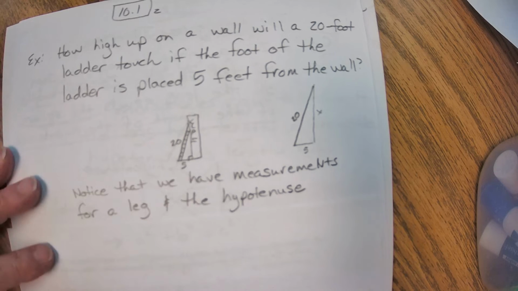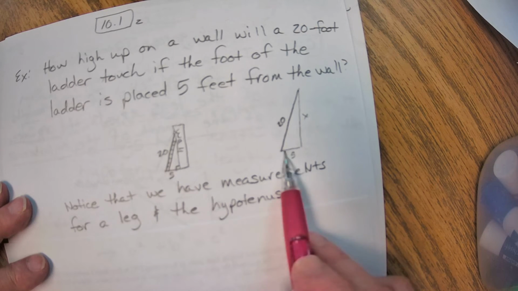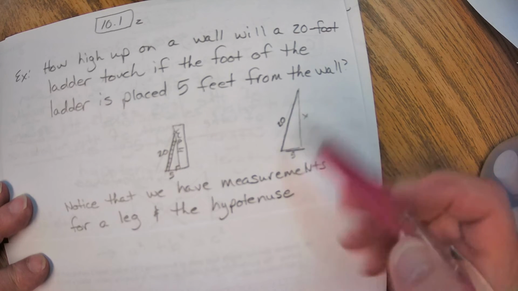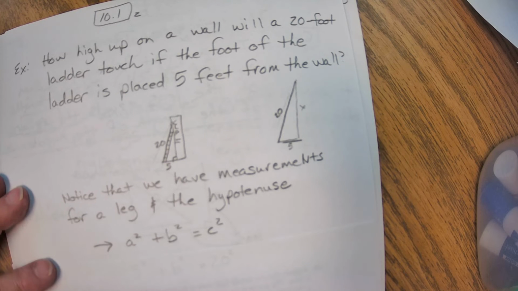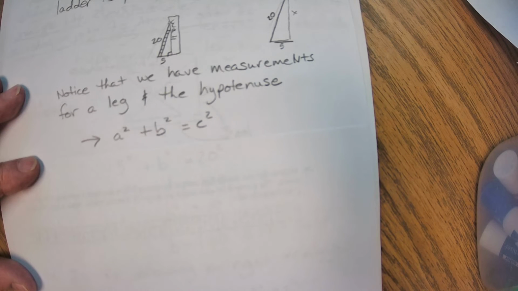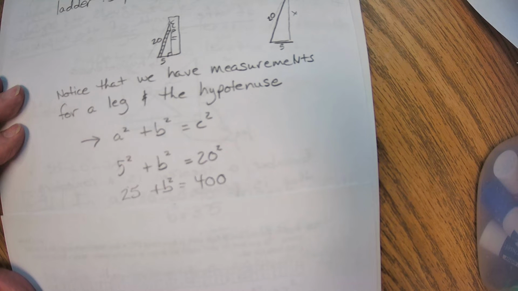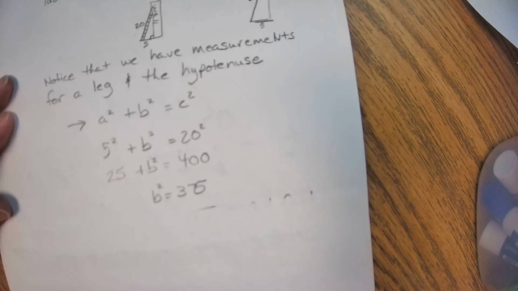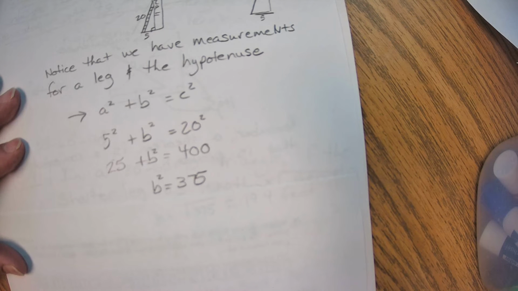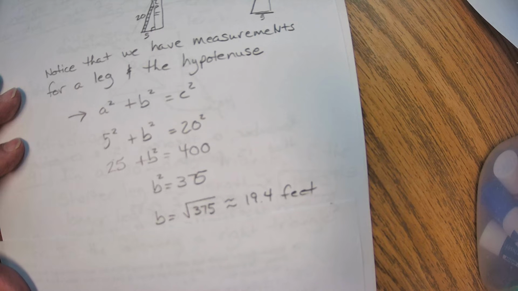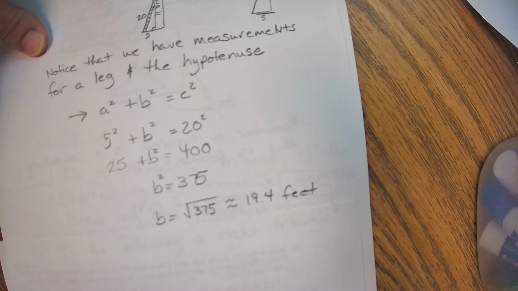So notice that we have measurements for one of the legs and the hypotenuse. So here's the Pythagorean theorem equation. So I had 5 squared plus b squared equals 20 squared, which gives us 25 plus b squared equals 400. Subtract 25, I get b squared equals 375. Take the square root of that, and it's around 19.4 feet.